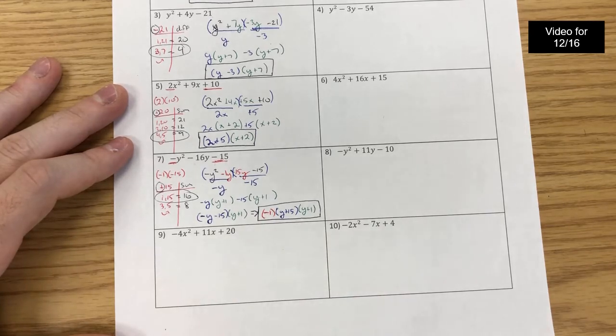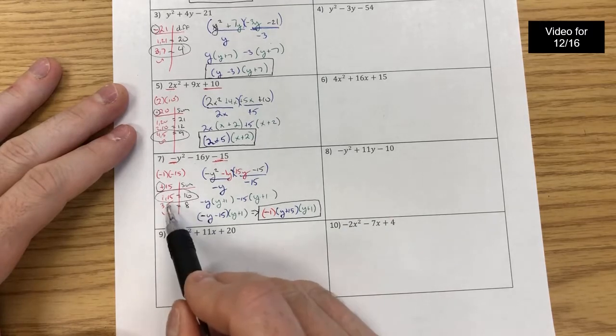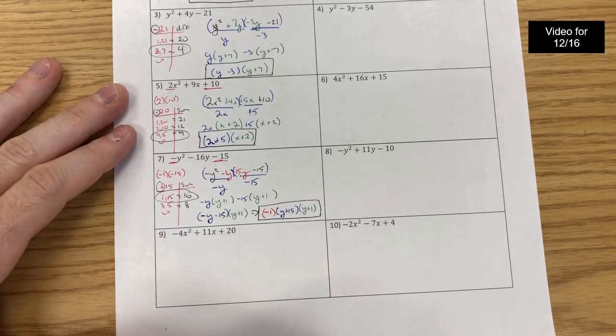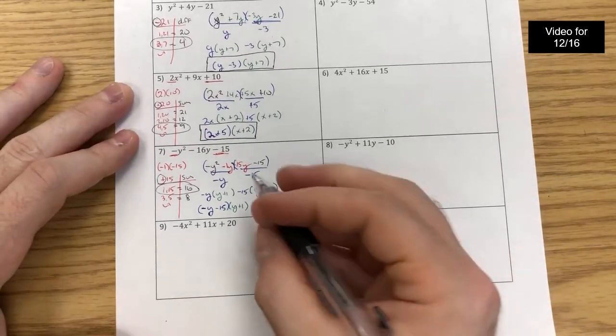So let's go ahead and knock out this last one. Now we're going to do this last one 2 different ways because many of you might be asking, well, what if I pick the wrong factors? Would I notice? And most of the time, probably not, but let's check it out.